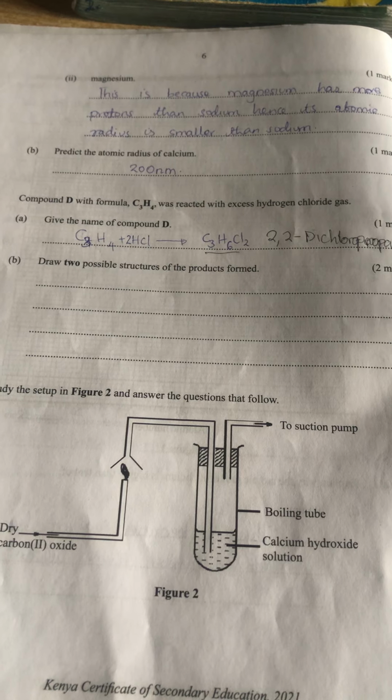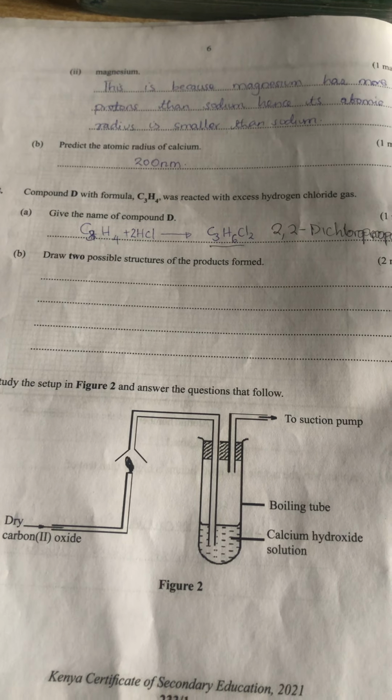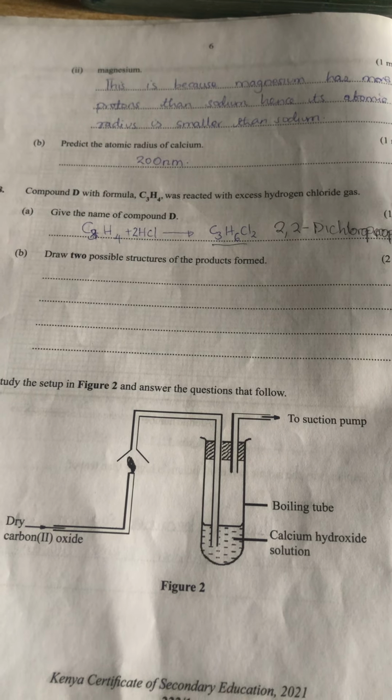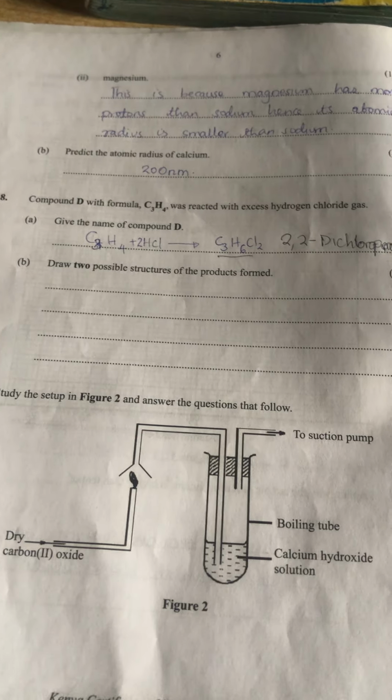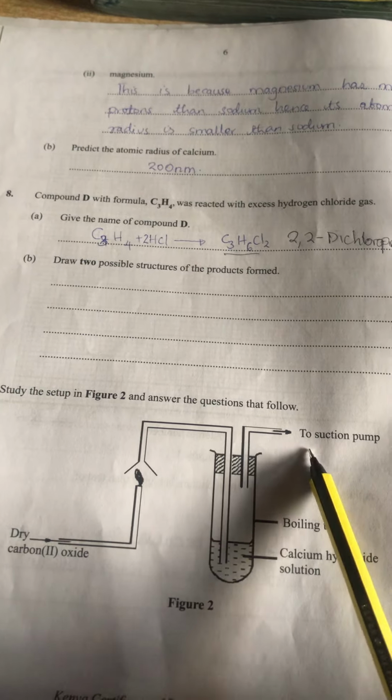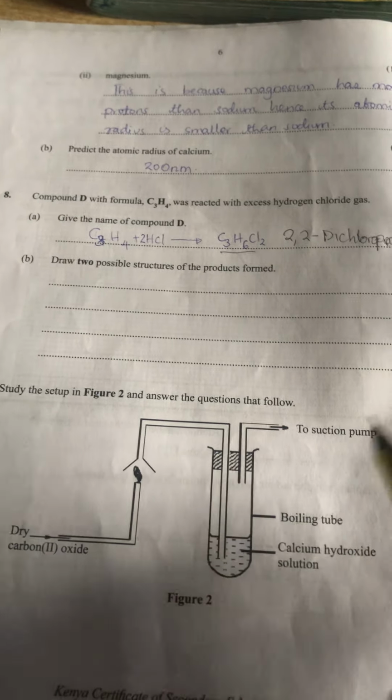The products are being bubbled in a solution of calcium hydroxide in the boiling tube. And then if there are any gases being released, they exit to the suction pump.